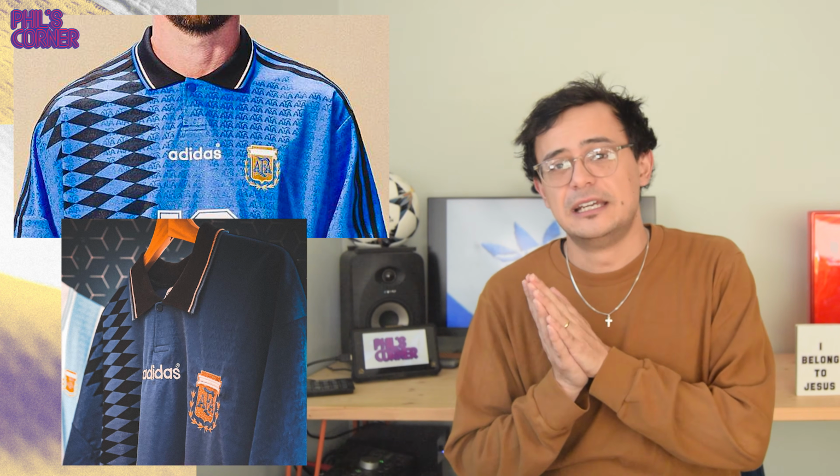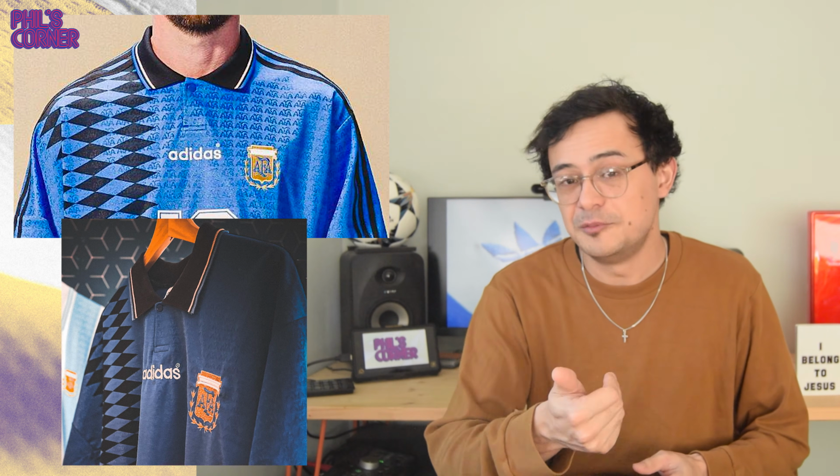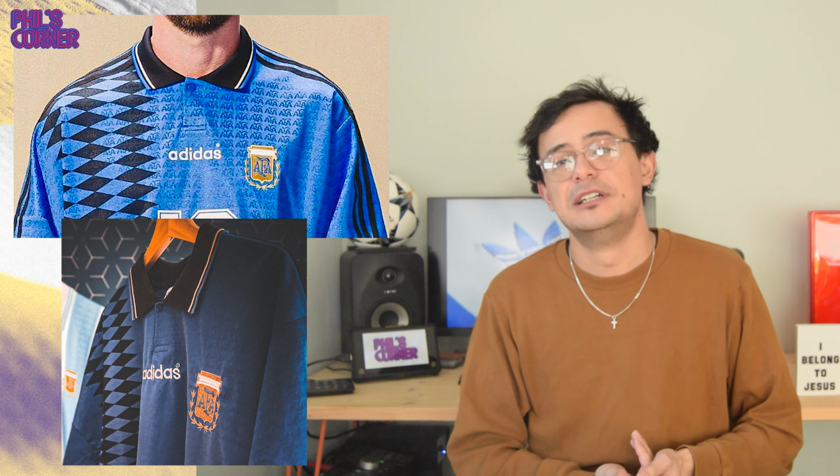So again, you can't compare with pictures of the 94 shirt because you will see the differences, but on the 96 away and indeed the retro re-release, you have that same order. So going from left to right on the collar, of course you'll see on the pictures, blue, black, white, that is the order of the colours. So the same as the 96 away, different to the 94 away.